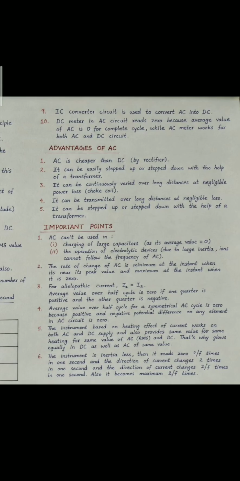The next topic is the advantages of AC. AC is cheaper than DC, and it can be easily stepped up or stepped down with the help of a transformer. It can be transmitted over long distances at negligible power loss, and it can be controlled easily. This means the power loss is very small.